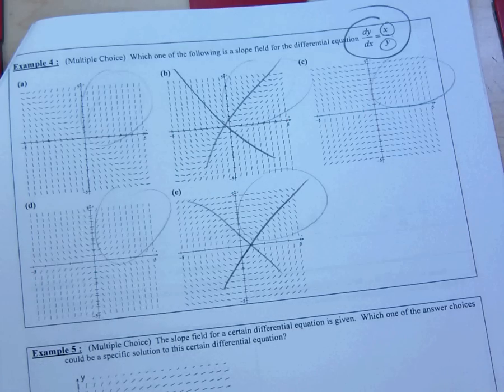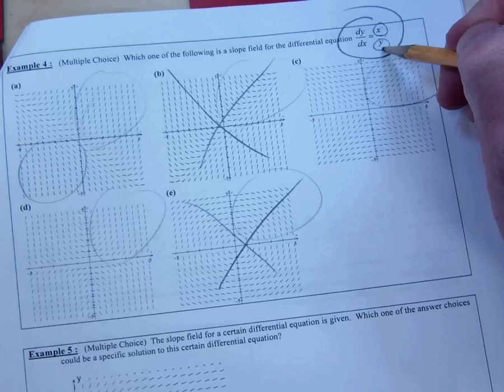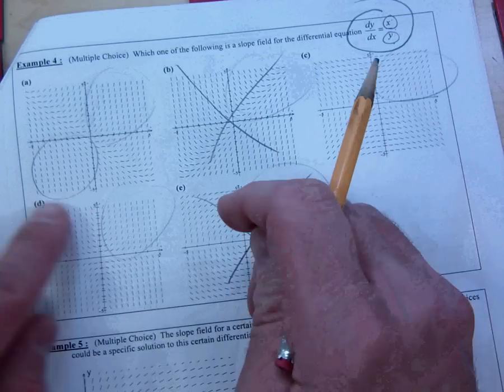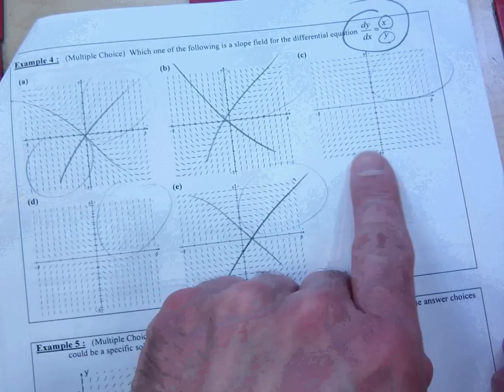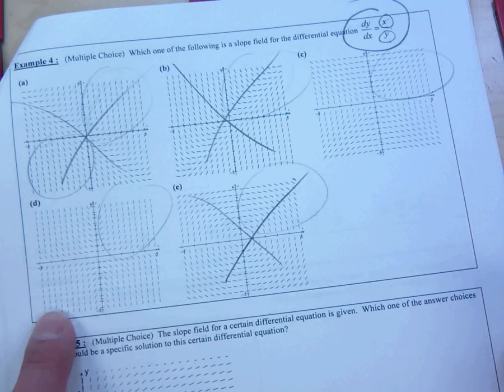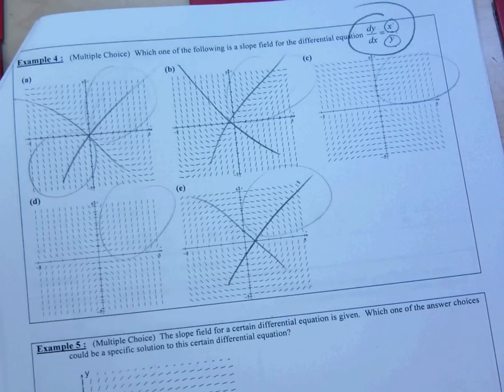Okay. All right, let's try another quadrant. Another easy quadrant to try would be quadrant 3, right? Because x and y are both negative. And so if I have a negative divided by a negative in the third quadrant, my slope should always be positive. Are these all positive? No. Are these all positive? Yes. Are these all positive? Yes. All right, so now I'm down to two choices, either C or D.